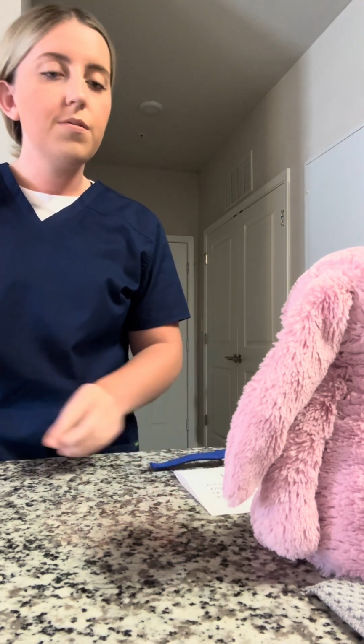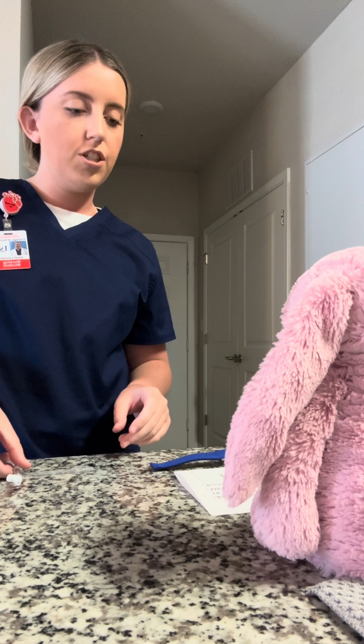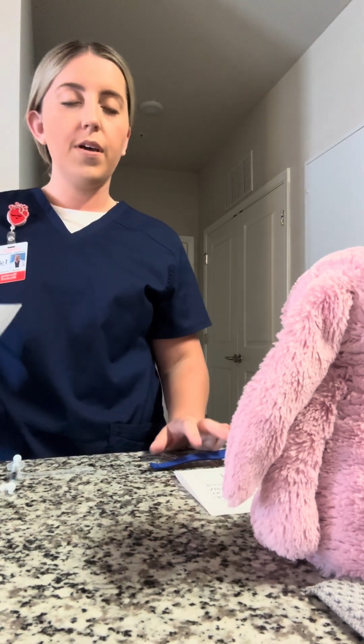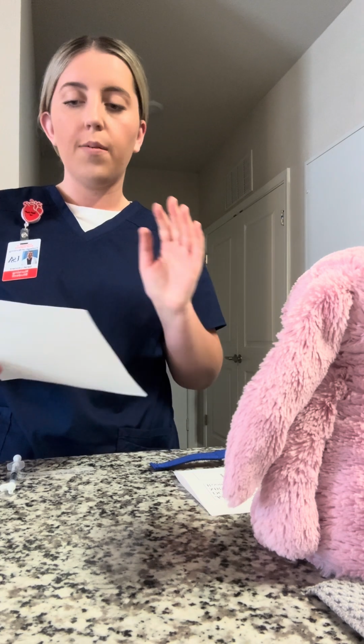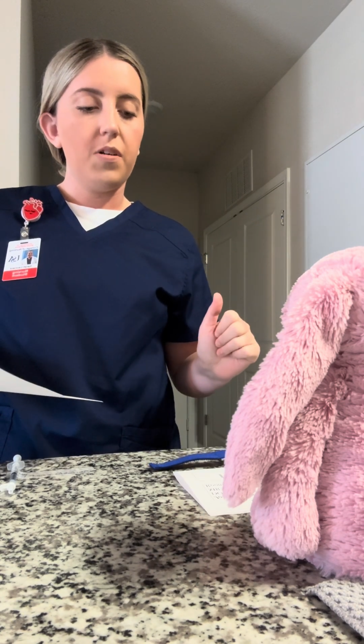Hi, Mr. Jones. Today I'm going to be giving you a heparin injection. This is my third check of accuracy. I'm going to take my MAR and compare it to the wristband.